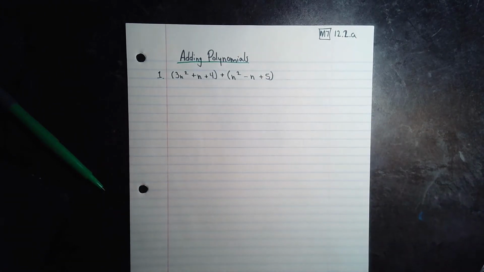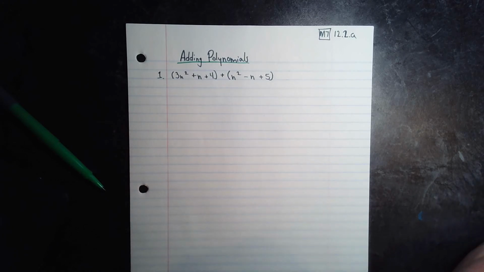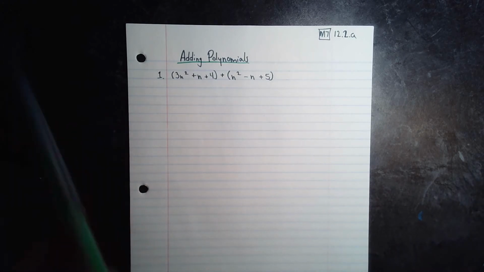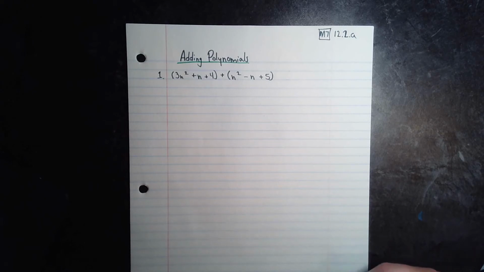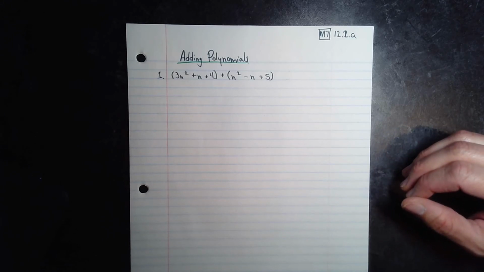All right. So in the last lesson, we talked about constants. Constants are numbers that do not have a variable attached. So if you look in this problem here, what two numbers are constants? The 4 and the 5 are both constants because they do not have a variable attached to them. The other term that we need to learn is the term coefficients. A coefficient is a number that is multiplied by a variable.